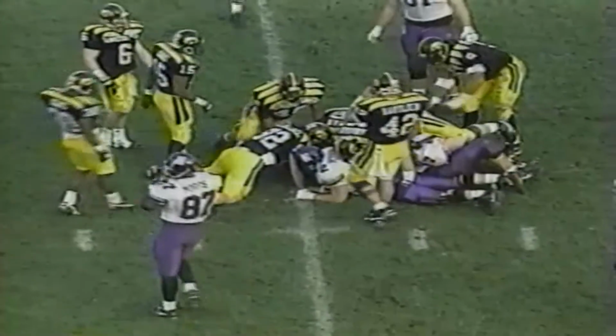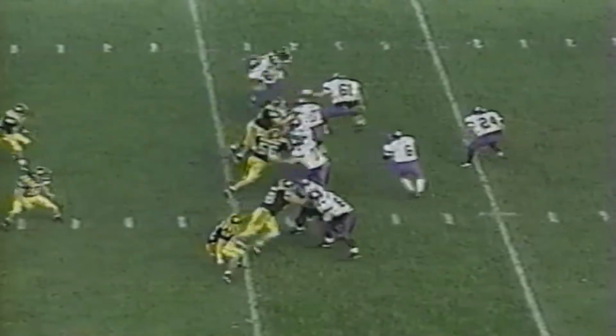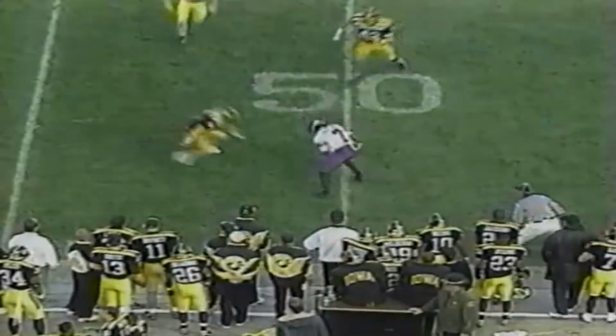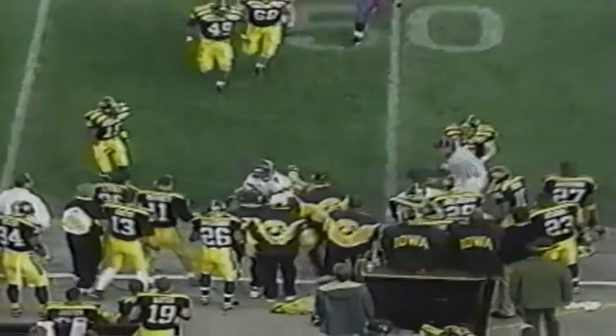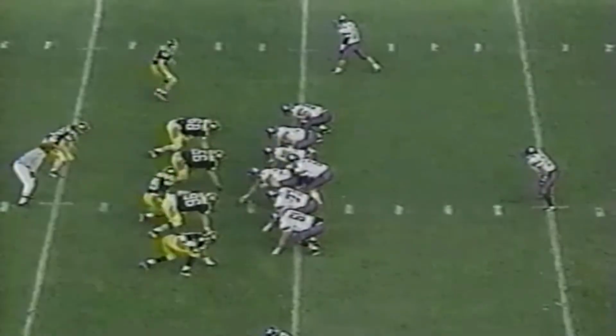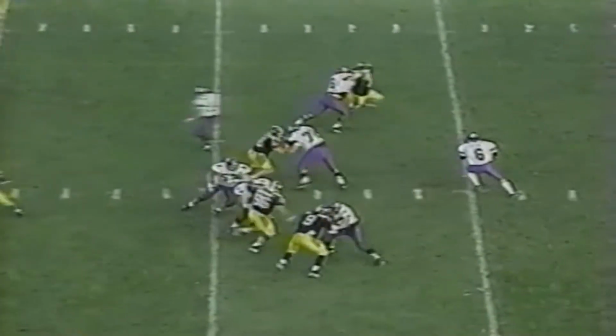1st and 10, ball at the 40. Autry straight up the middle, looks like a scrum. He gains 5. 2nd and 5 from the 45. Hughes at quarterback now. He fires to Centers. It's good for a gain of 6. 1st and 10, Northwestern at the 49.